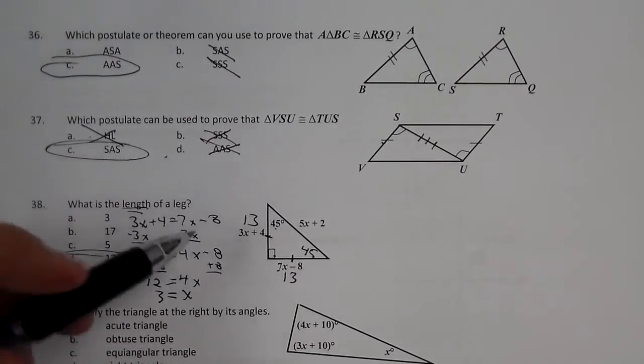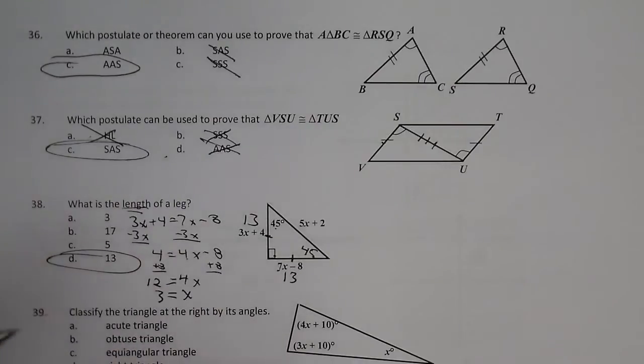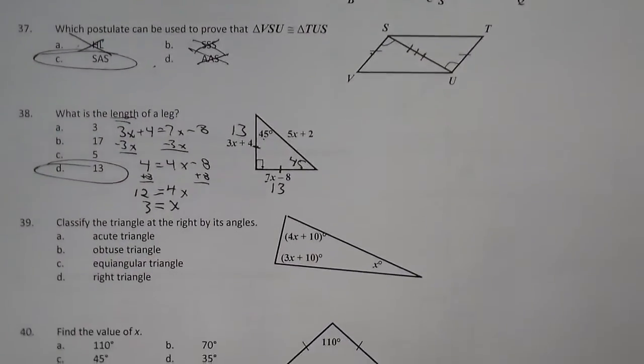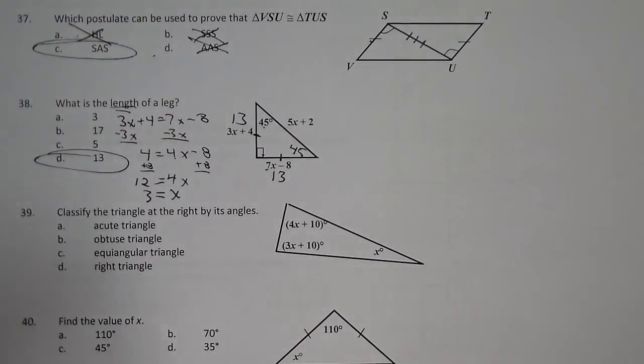Be careful on the setup for this one. You should not be adding them up and setting them equal to 180 because they are sides, not angles. Now 39 is looking at angles, and we need to classify it by the angles.